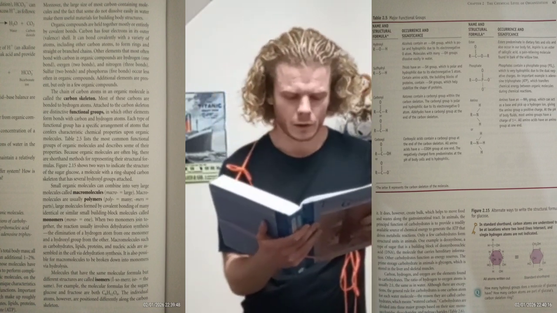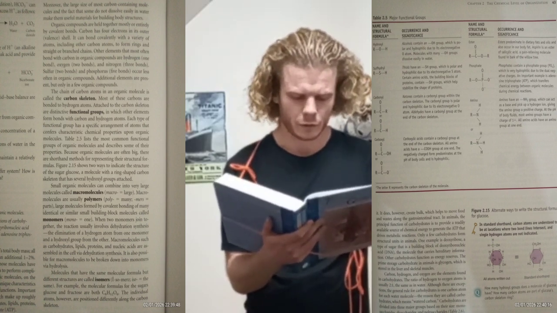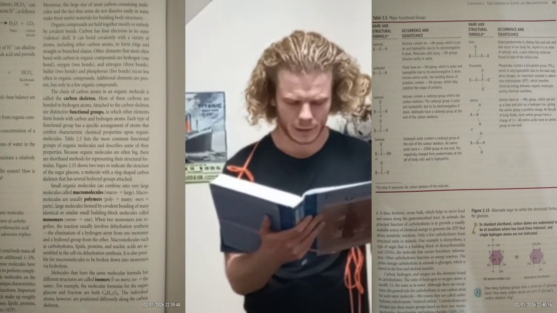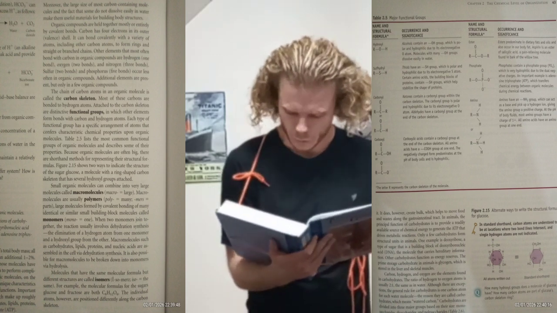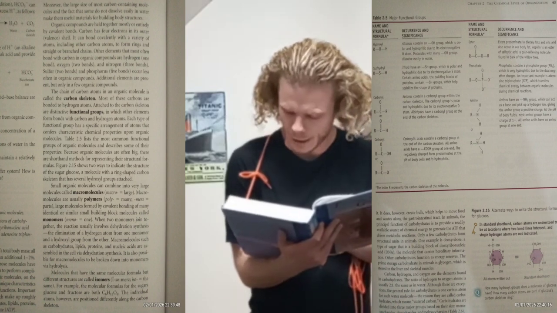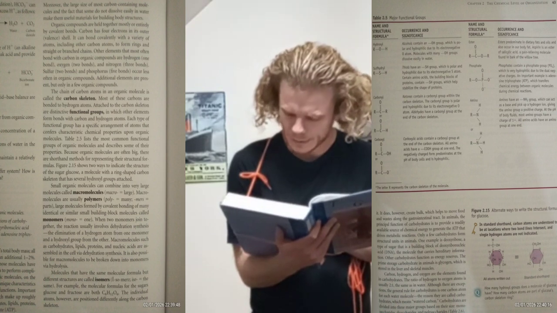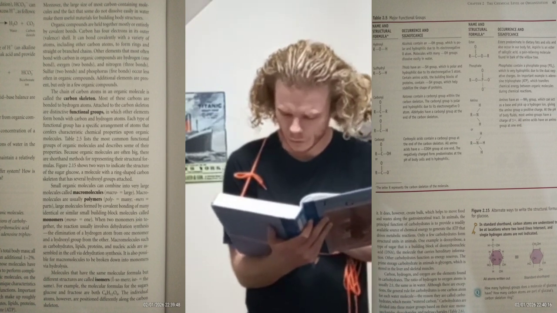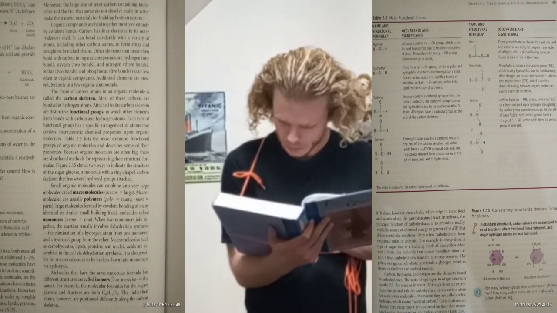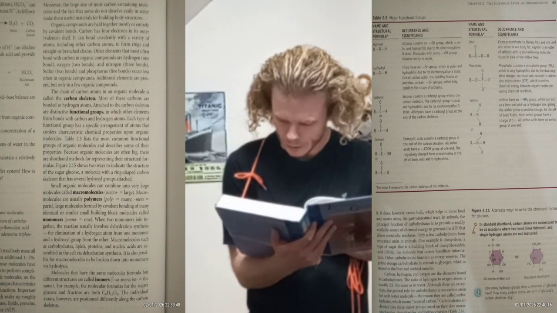Because organic molecules are often big, there are shorthand methods for representing their structural formulas. In standard shorthand, carbon atoms are understood to be at locations where 2 bond lines intersect, and single hydrogen atoms are not indicated. CH2OH.